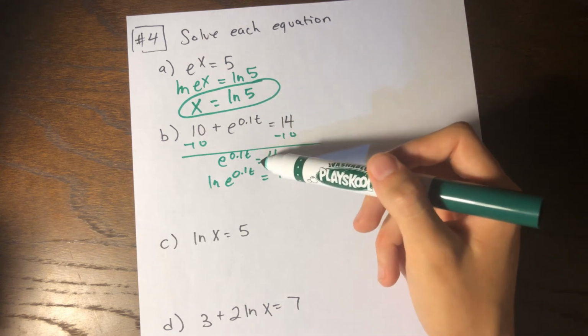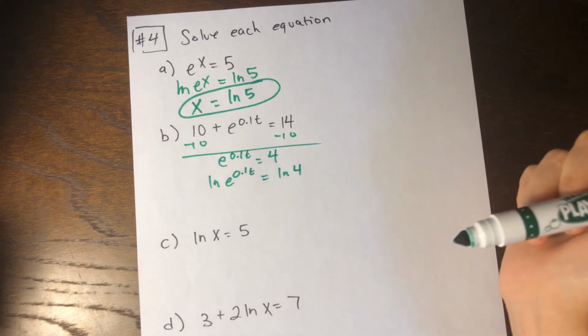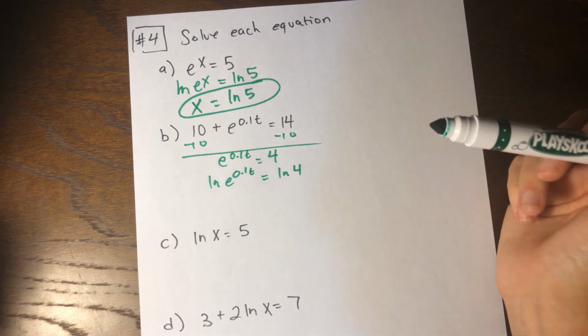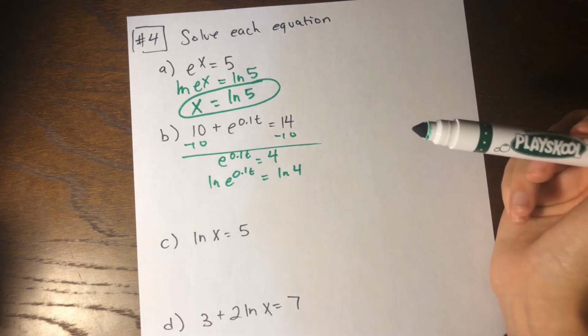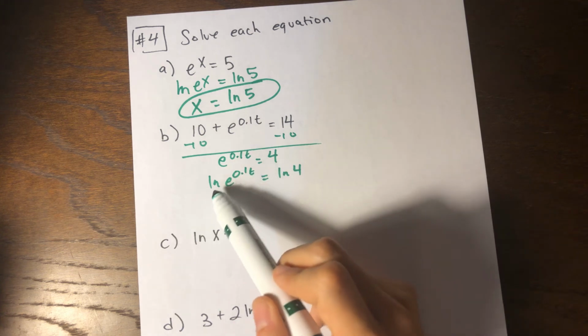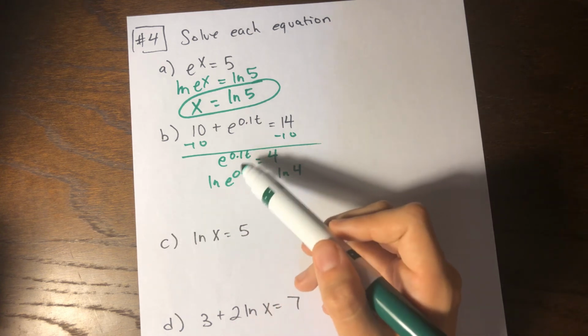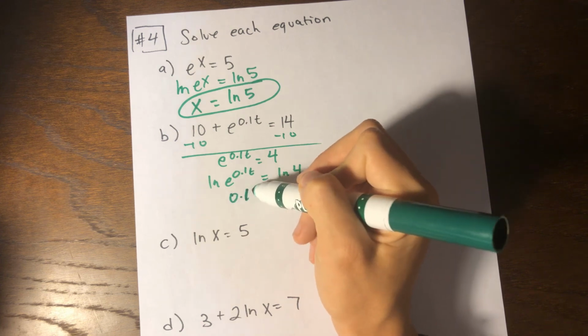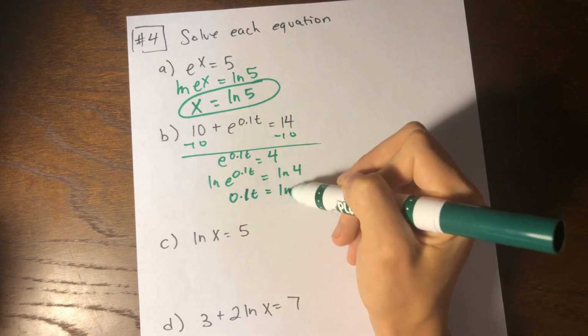I'm given a value in front of this. So what I want to do is get rid of this 0.1 power. I know the natural log of this is going to be the x value. So my x in this case is 0.1 t equal to the natural log of 4.